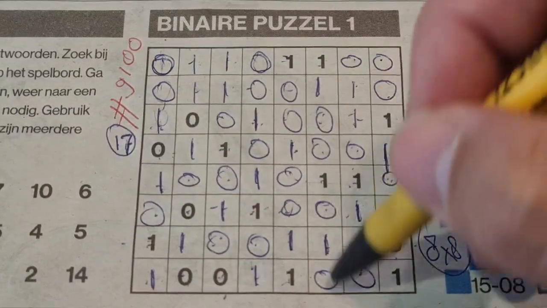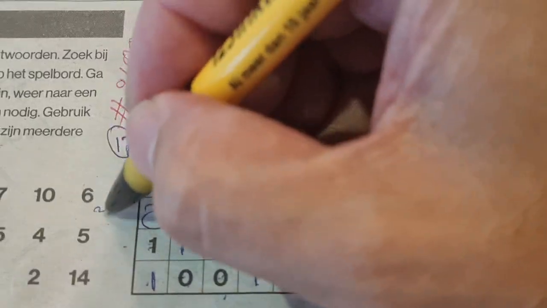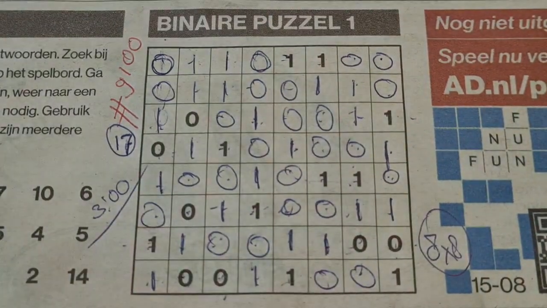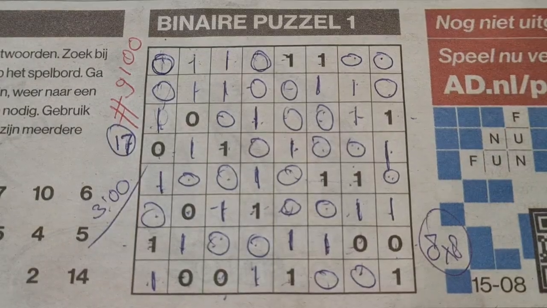Double check. 1, 2, 3, 4. Correct in 3 minutes exactly. We solved it again, and I like this one. Yes, I really do. Do you think so? Thumbs up, otherwise thumbs down.